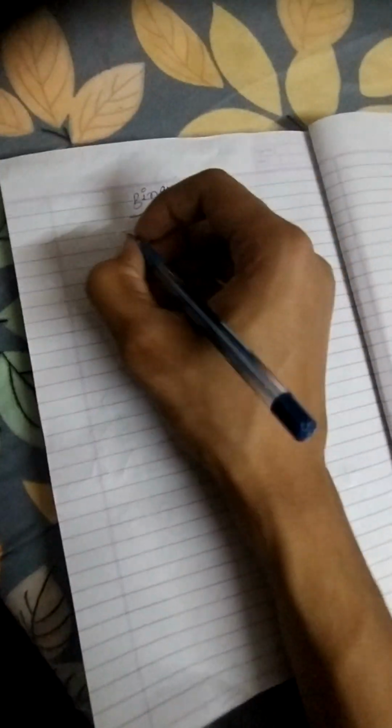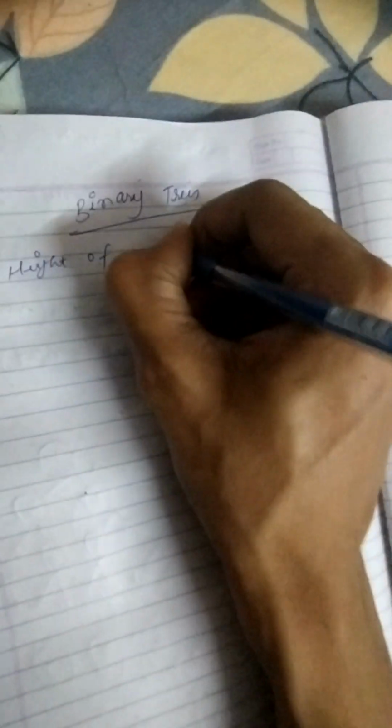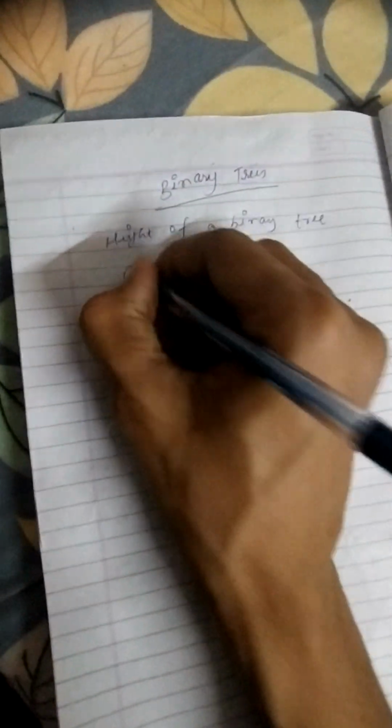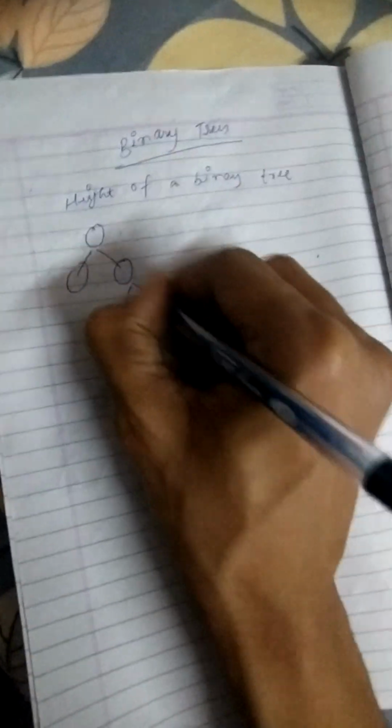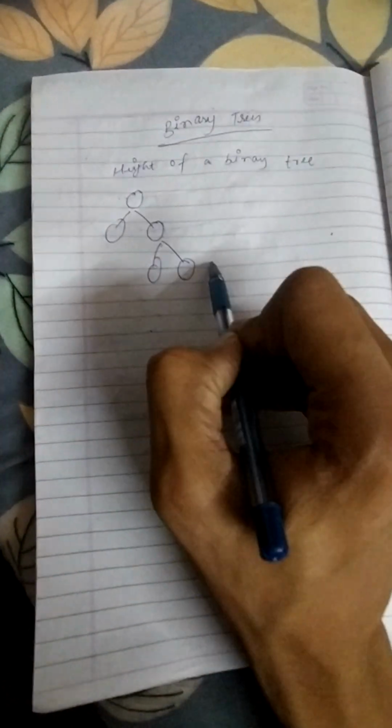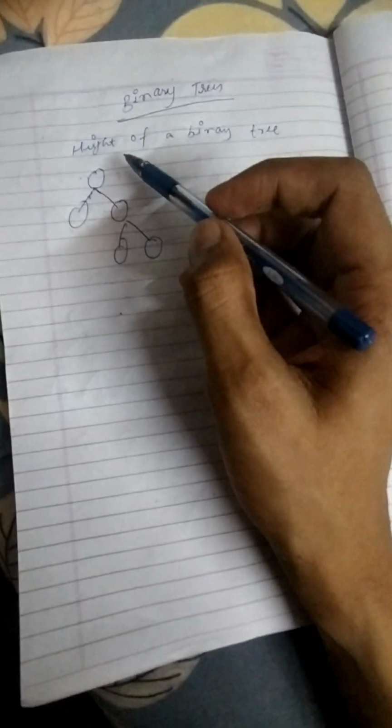Similarly, let me tell you how to find the height of a binary tree. See, the height of a binary tree is nothing but the maximum distance between the root node and the null node. Let's say, for example, this is our tree. So the height of this tree will be 1, 2, 3. The height of the tree can be determined by the maximum height of the left or the right tree.